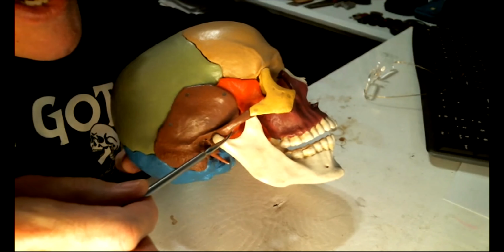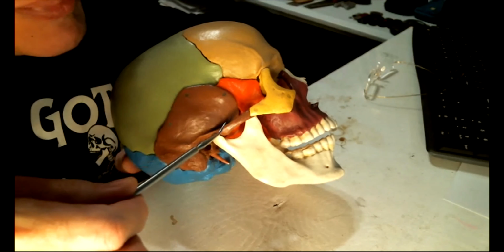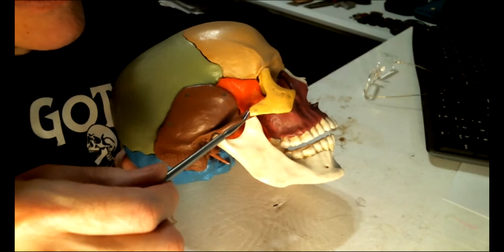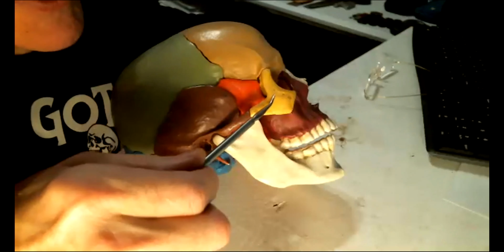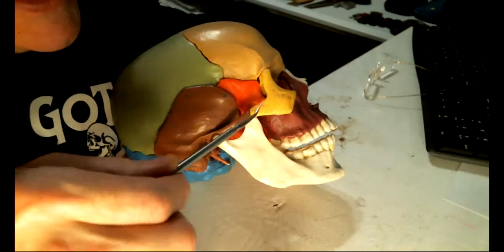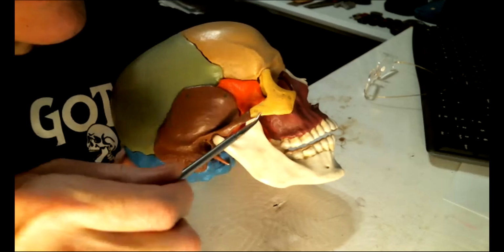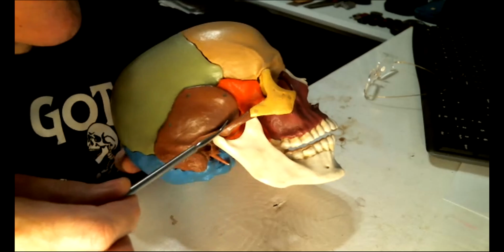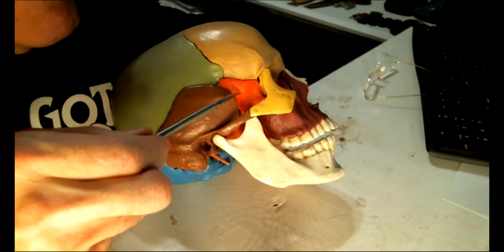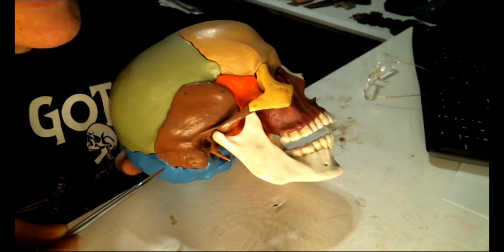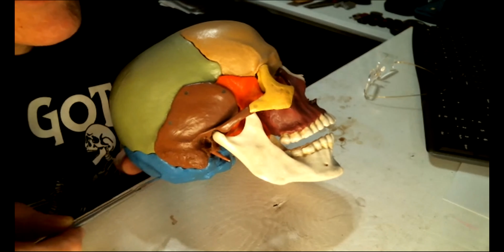And this is the zygomatic process of the temporal bone, as it's proceeding over to the zygomatic bone. Remember, this is called the zygomatic arch. And here again is the sphenoid bone. Back here you can see the blue occipital bone.